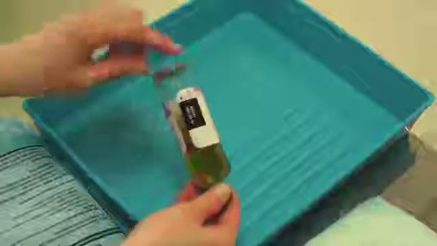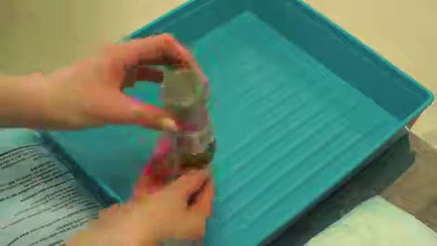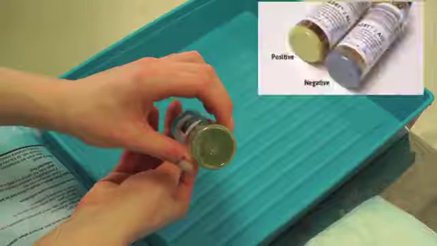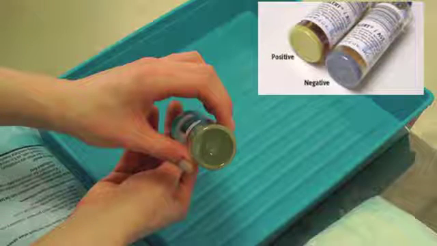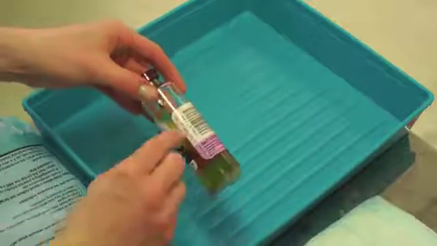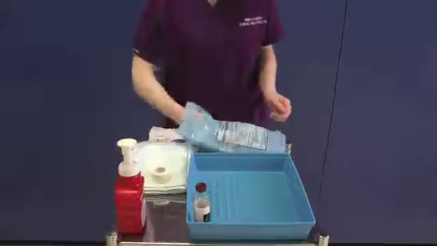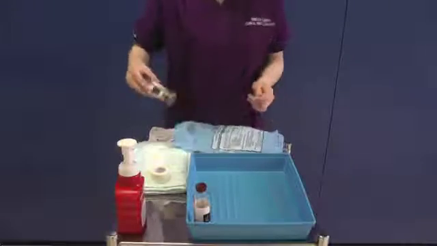Check the expiry date on the blood culture bottles. There is a barcode that must not be removed. Also check for contamination, which is indicated by a yellow discoloration on the bottom of the bottle. There is a milliliter scale on the side of the bottle to help you take the correct amount of blood. Repeat this process for the other bottle.